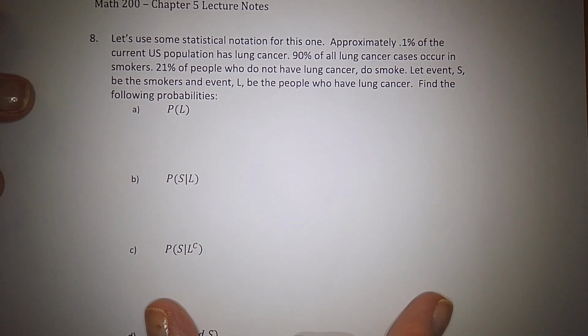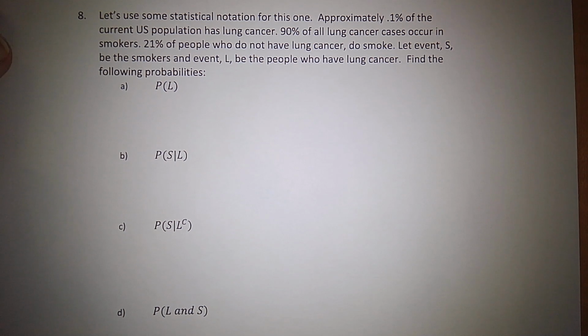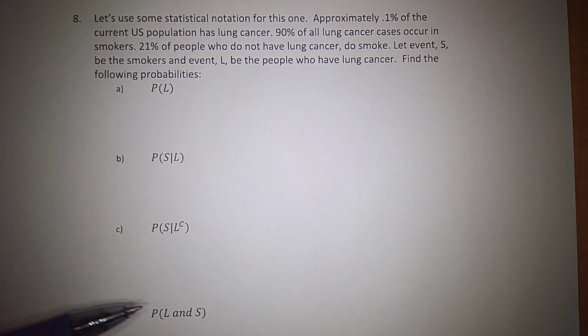Last question. Let's use some of the statistical notation for this one just to make sure that we understand how this notation is working. Approximately 0.1% of the current U.S. population has lung cancer. 90% of lung cancer cases occur in smokers. 21% of people who do not have lung cancer do smoke. Let's let event S be the smokers and event L be the people who have lung cancer.